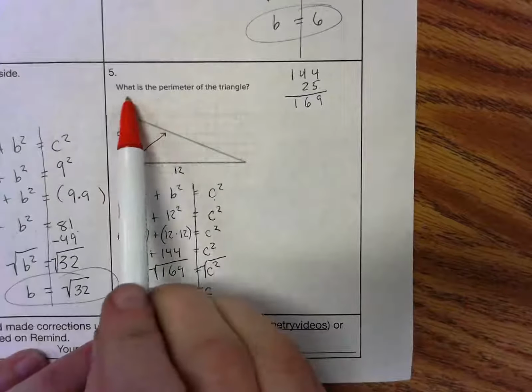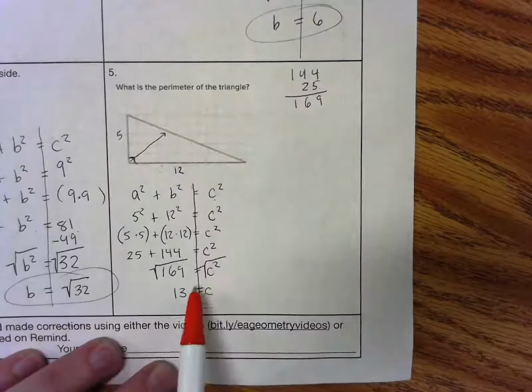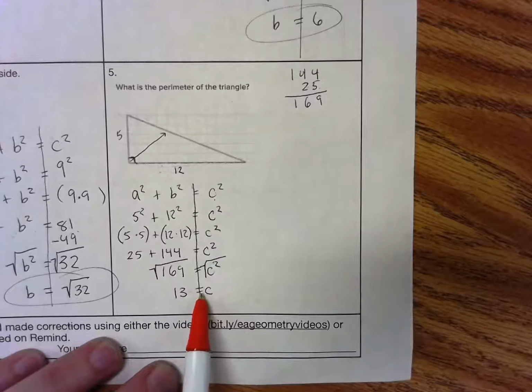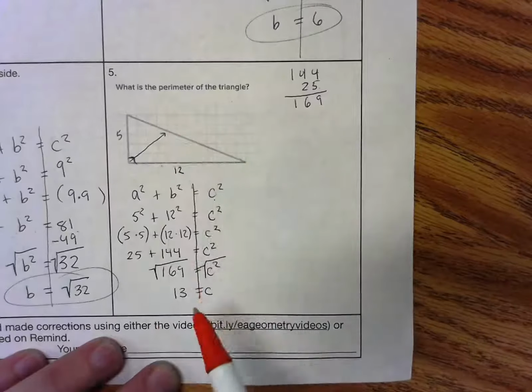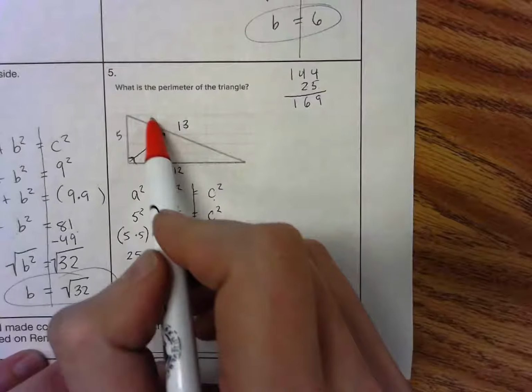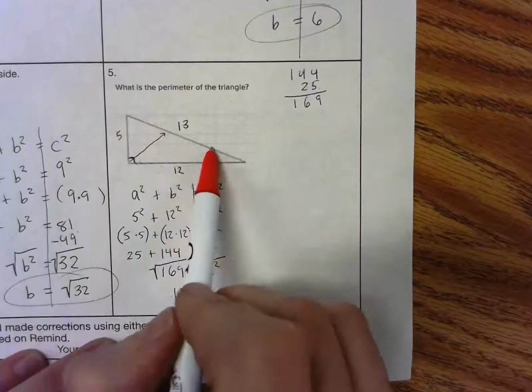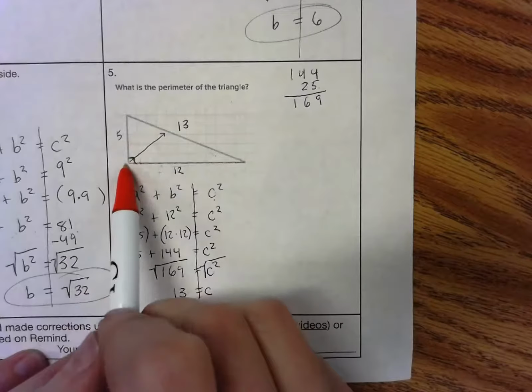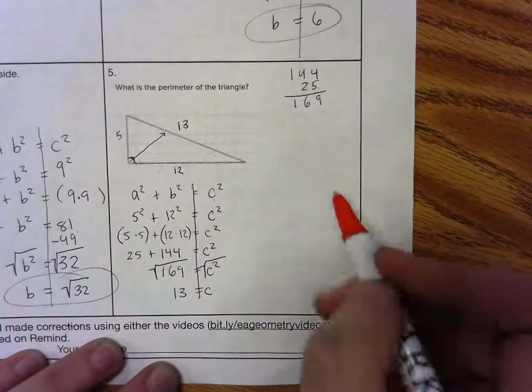So if you look back at the question, it says, what is the perimeter of the triangle? So this is not the perimeter. We were solving for that missing side. So this side is 13. Perimeter means we need to add up all the sides. So add those either on your paper or in a calculator and go ahead and write your answer right here.